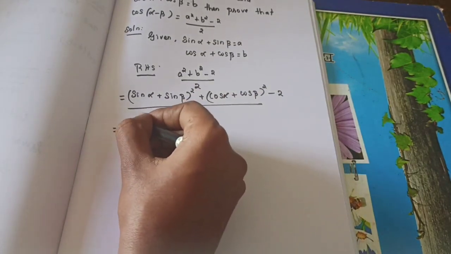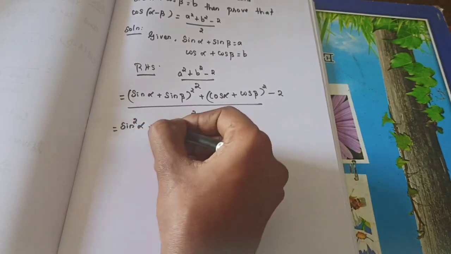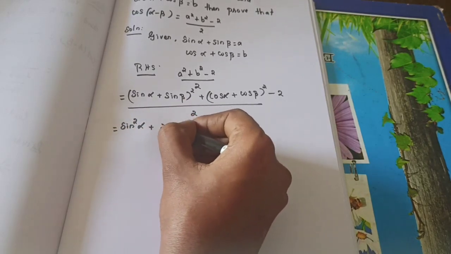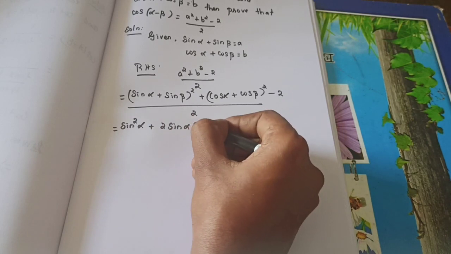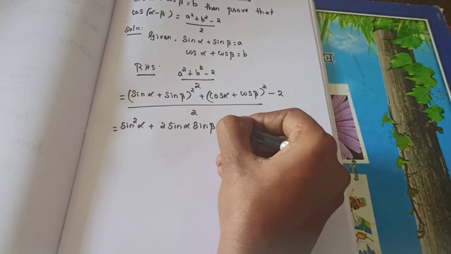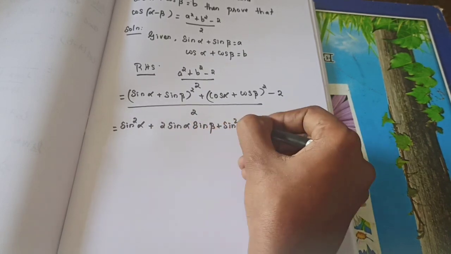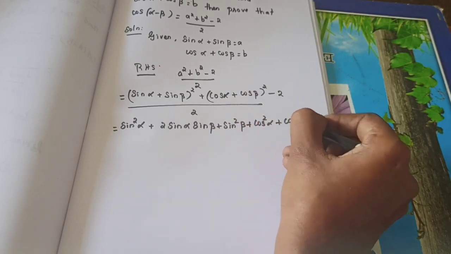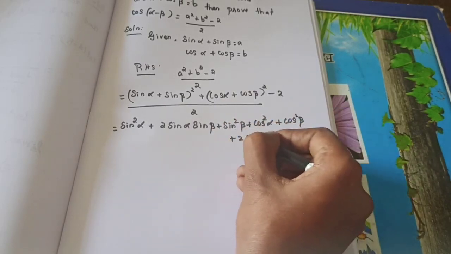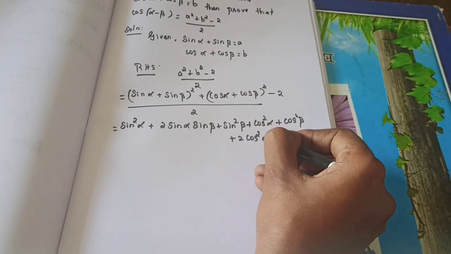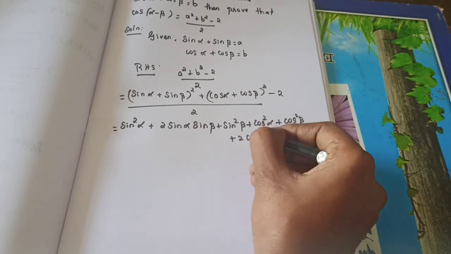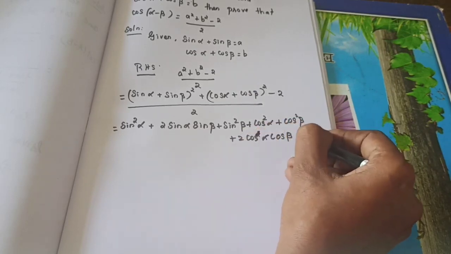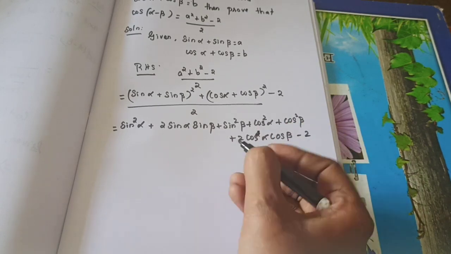A square plus 2AB plus B square. So sin square alpha plus 2 sin alpha sin beta plus sin square beta plus cos square alpha plus cos square beta plus 2 cos alpha cos beta minus 2. Okay.